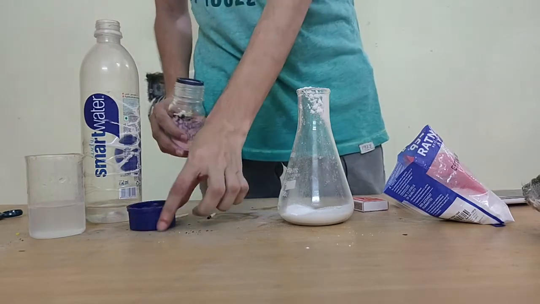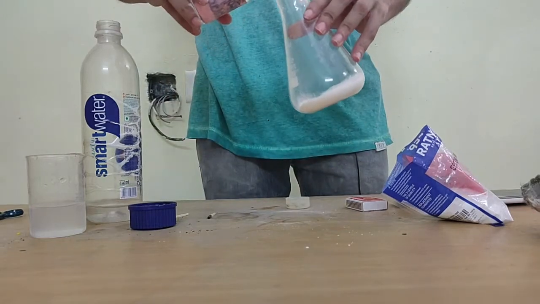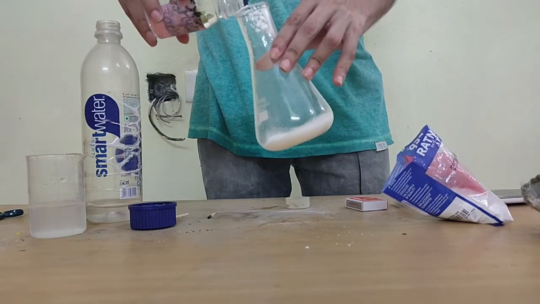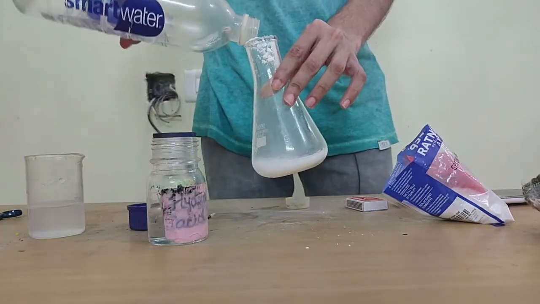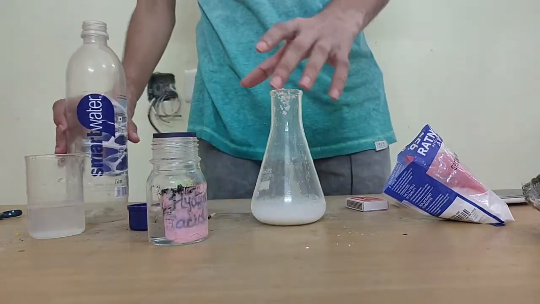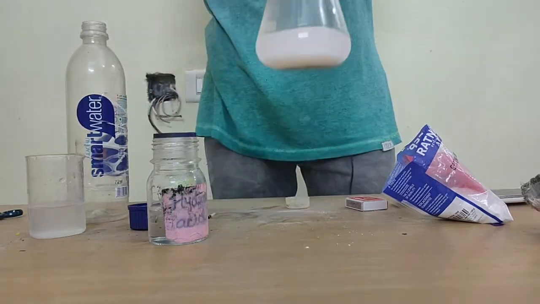Okay, so here goes the acid right into the container, and observe the reaction. Again, just like yesterday, there is some bubbling, fizzing, something that is happening, right?